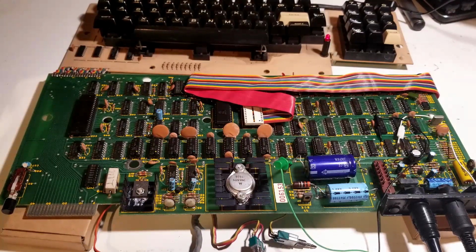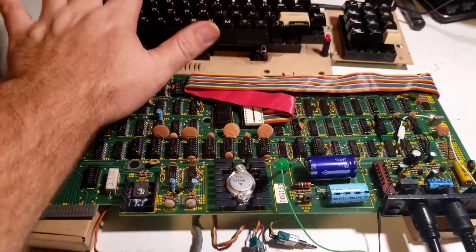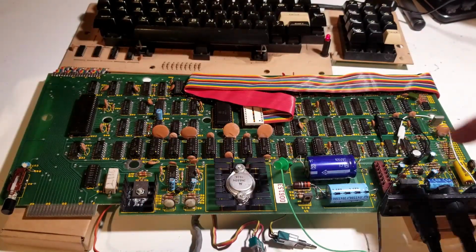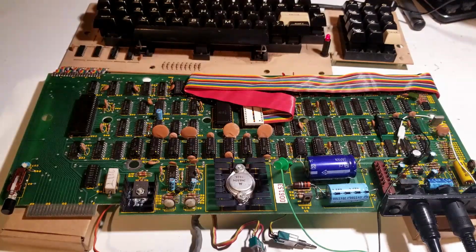We noticed that the inside of the keyboard smelled like something died in it. That has been cleaned up with isopropyl alcohol now, so it doesn't smell bad anymore. And we dug into the video circuitry, which of course is our obvious candidate for messed up video.